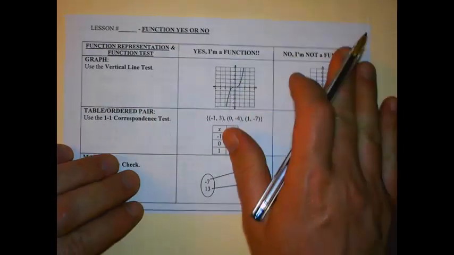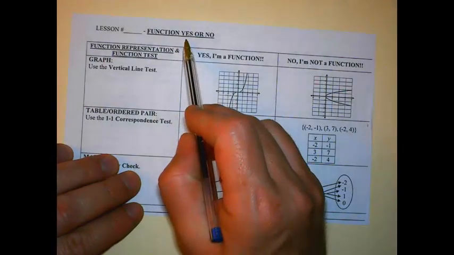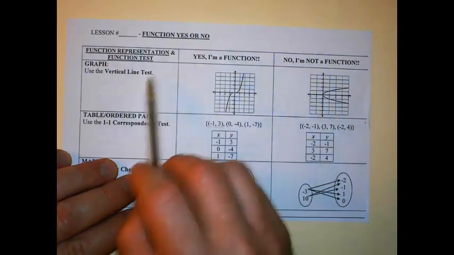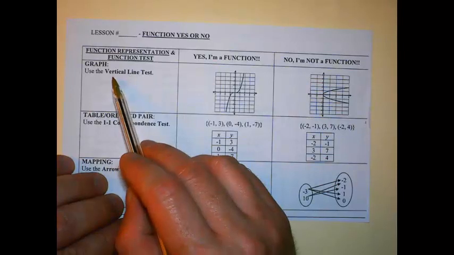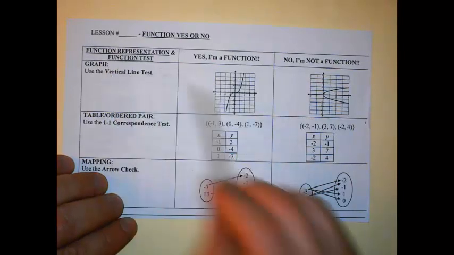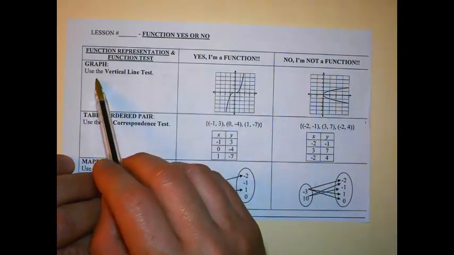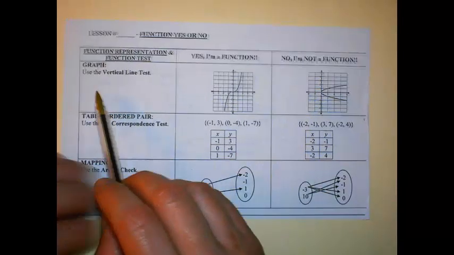Hello, this lesson is going to be on function. Is it a function, yes or no? Okay, here are the different ways functions can be represented. You can see a function as a graph, and the way you decide if it's a function or not is basically you use the vertical line test.